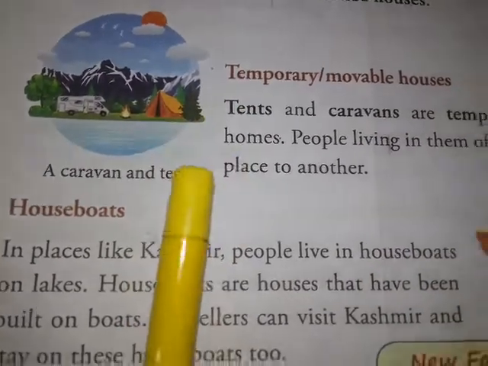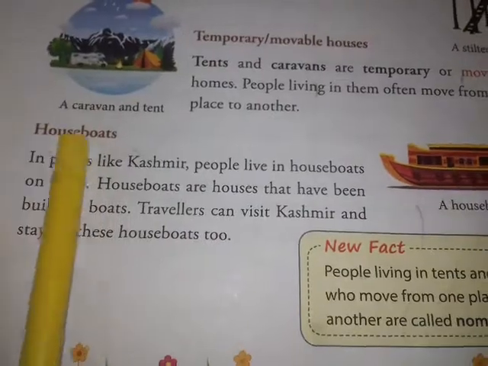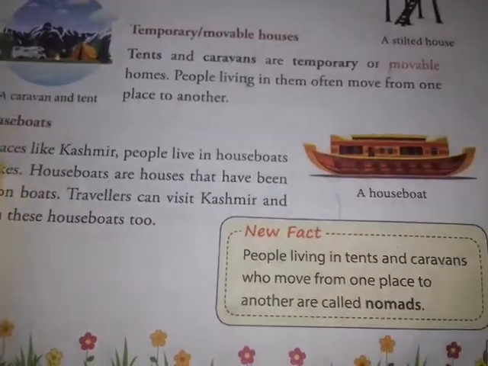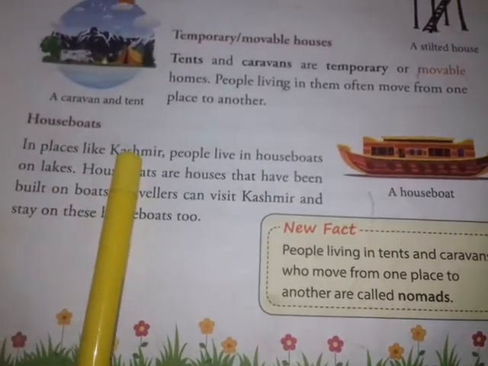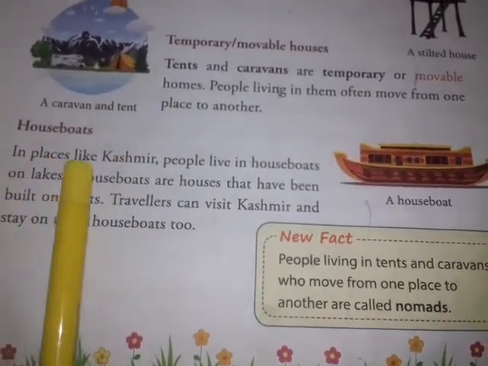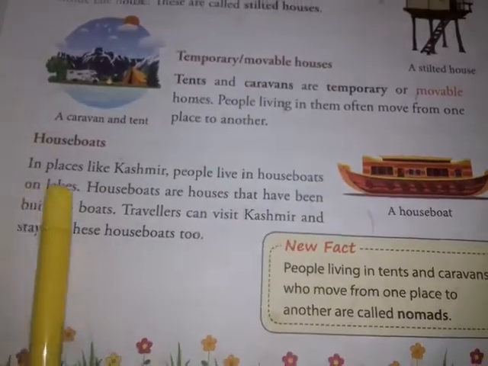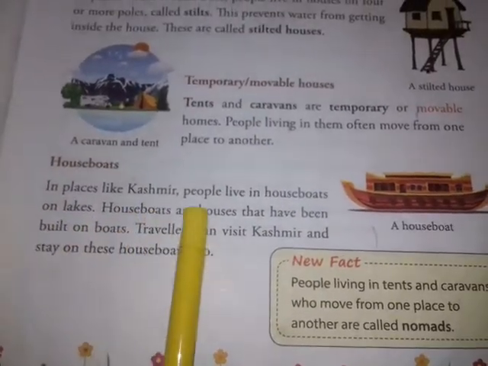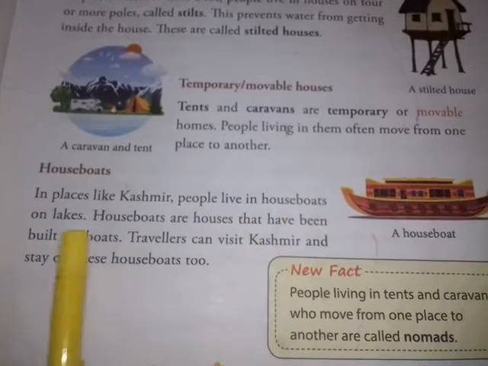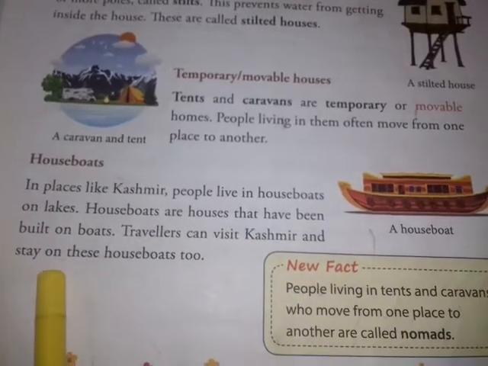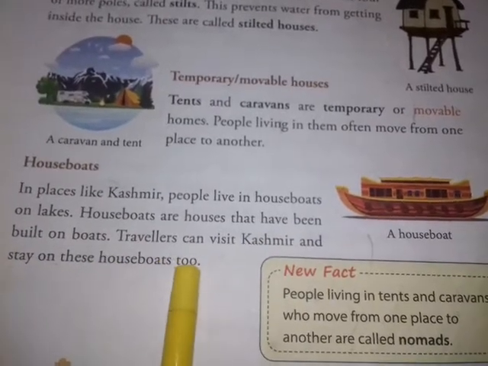Okay. Now let's see. Next one is houseboats. Have you seen houseboats? Where have you seen? I think you have seen in Kashmir. In places like Kashmir, people live in houseboats on lakes. Houseboats are houses that have been built on boats. Travelers can visit Kashmir and stay on these houseboats too.